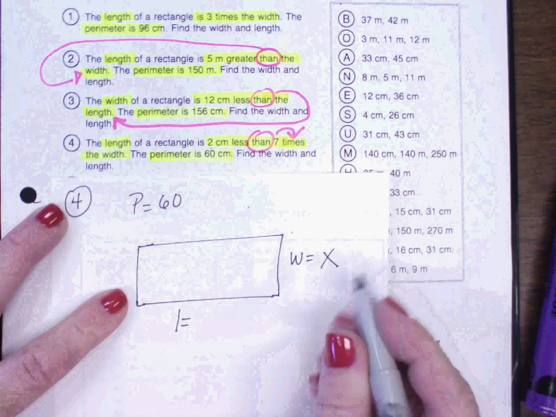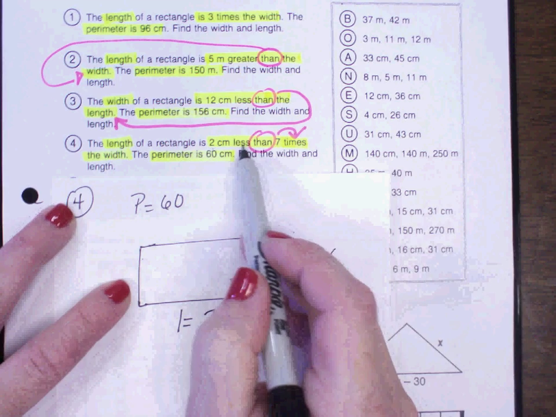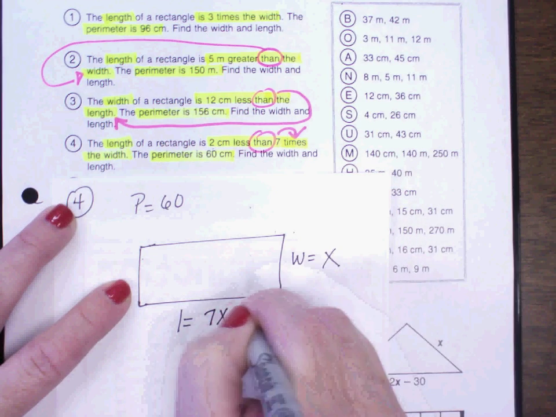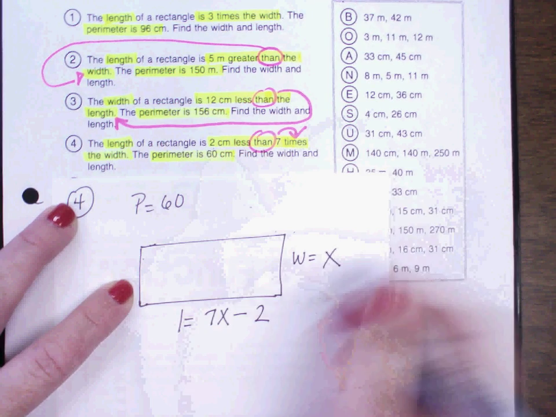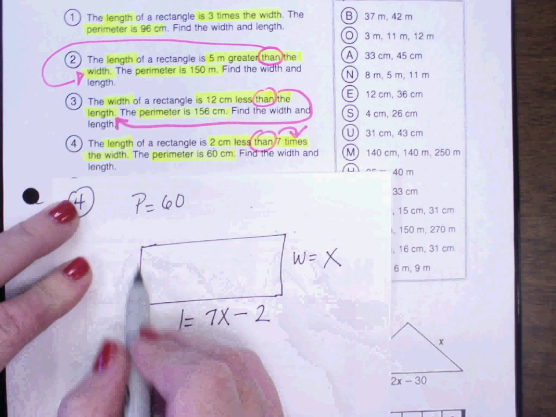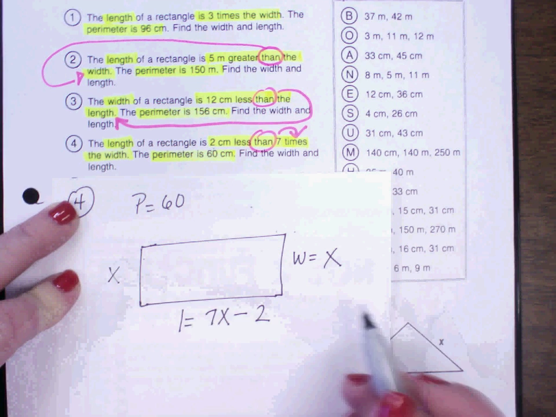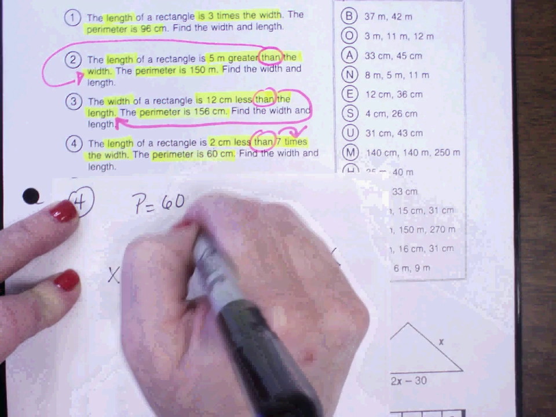Very good. 7x. If it's less than, it would be what? Subtraction. And how many am I taking? 2. All right. So if this side is x, that side would be x. And if this side is 7x minus 2, this side is 7x minus 2.